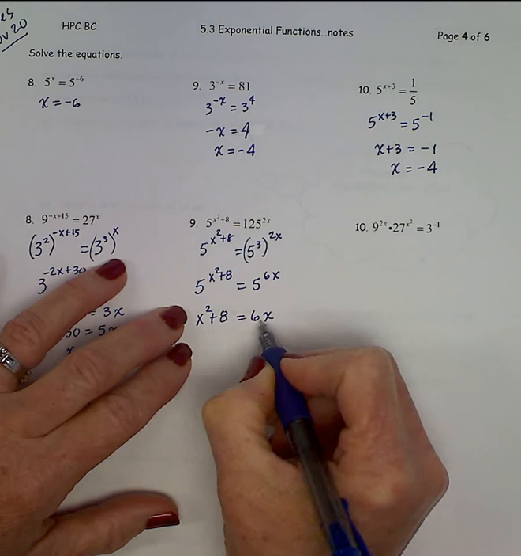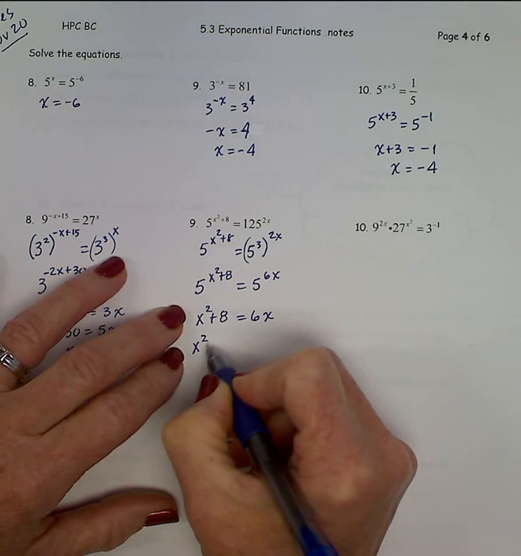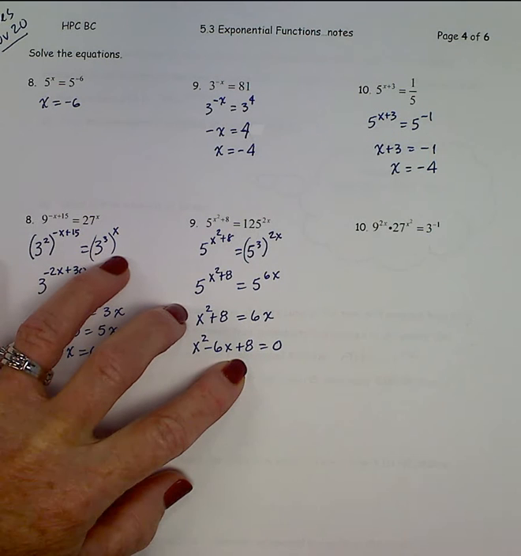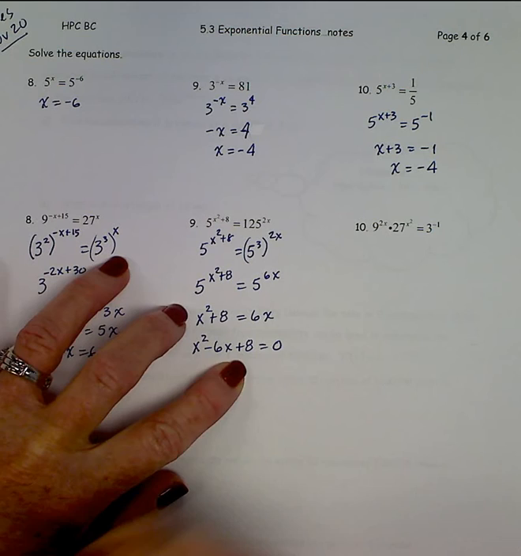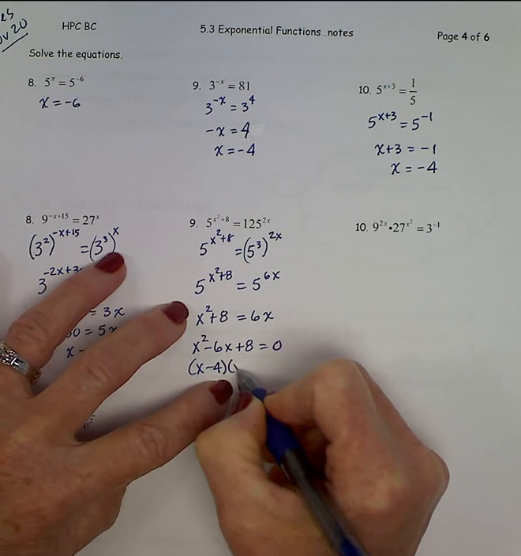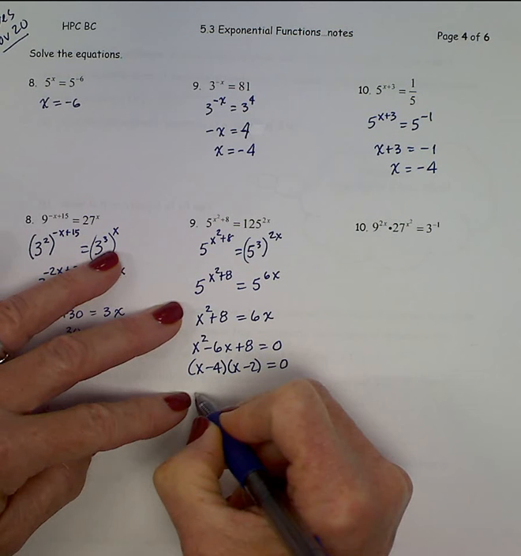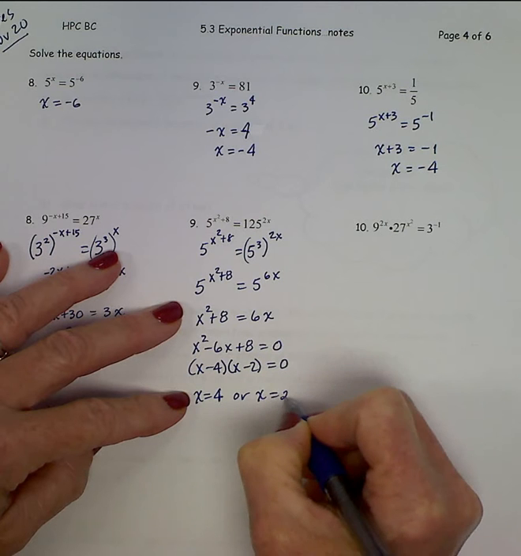Well, we're quadratic now, so let's move that 6x over. x squared minus 6x plus 8 is 0. Oh, factor: x minus 4 times x minus 2. It'll give us two solutions here. x is 4 or x is 2.